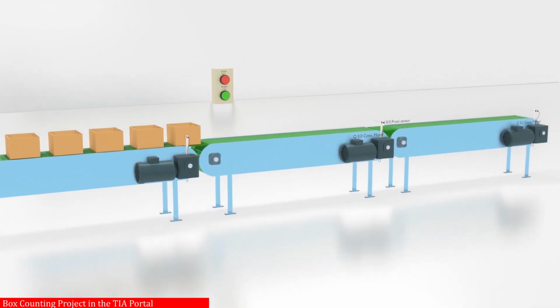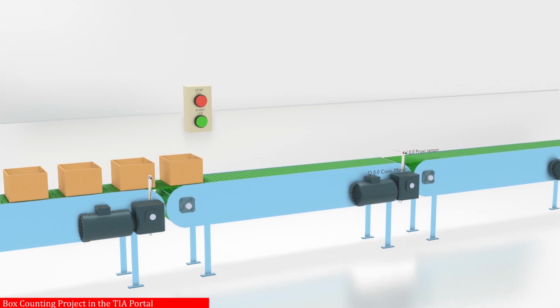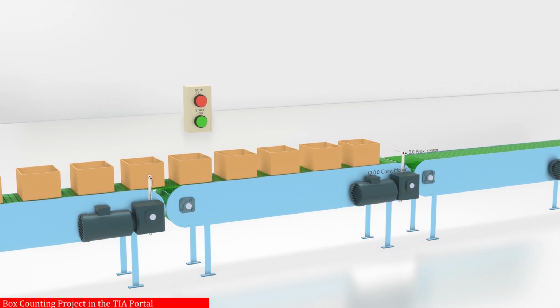Welcome to session number 5 of the TIA portal. In today's session, we will learn how we can use the counter instructions in the TIA portal.